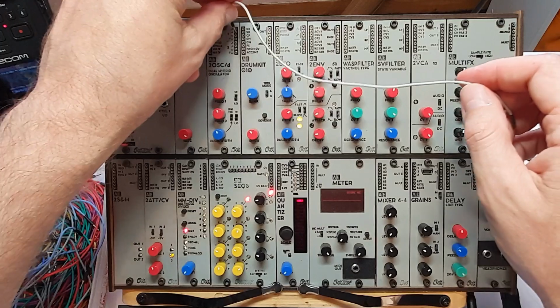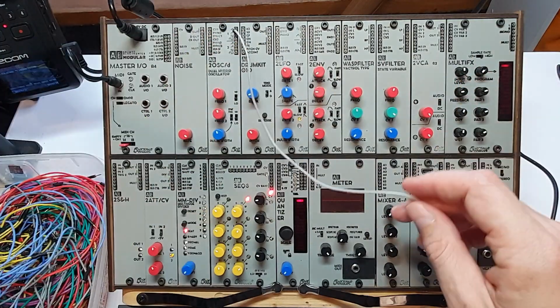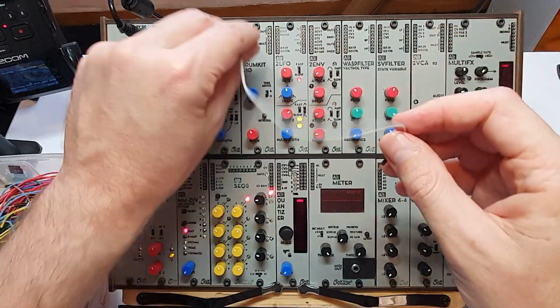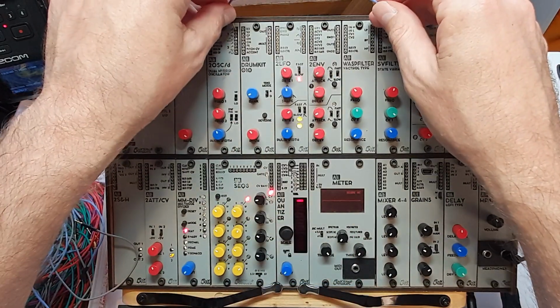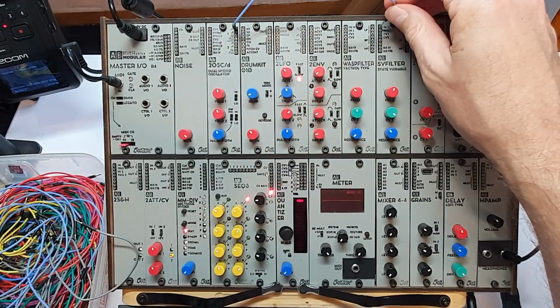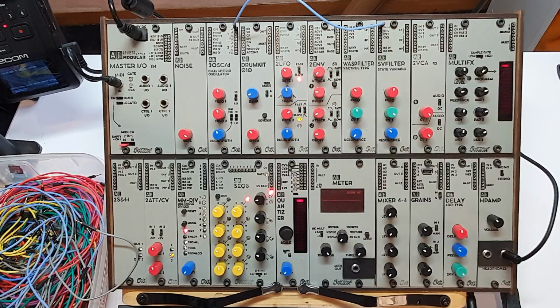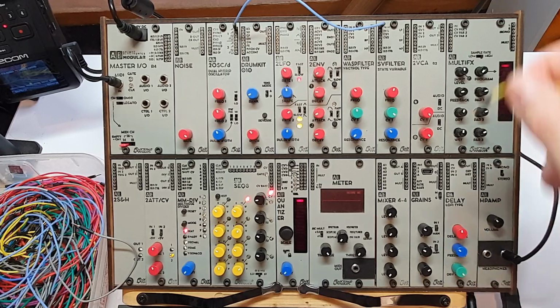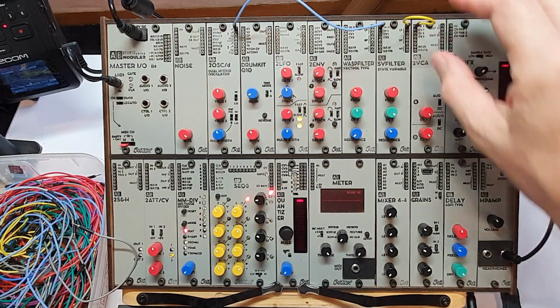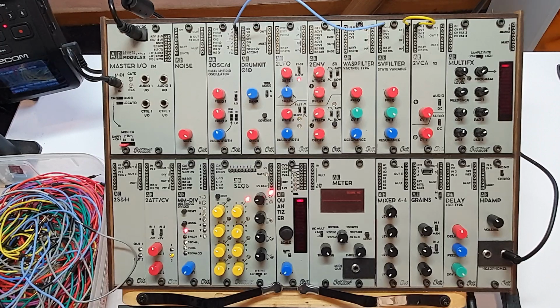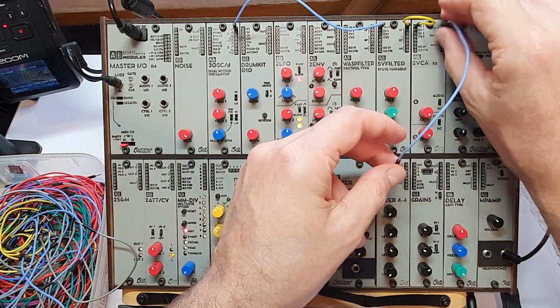So let's patch up the oscillator. Let's start with a sawtooth wave. This goes into a filter. So I'm using the SV filter here in this case for the sequence. And from the filter, it goes into a VCA. And from the VCA, it goes into our mixer.